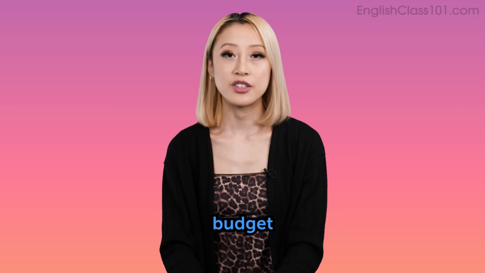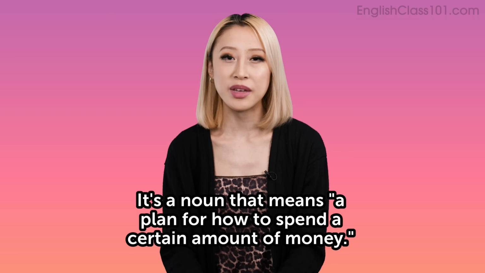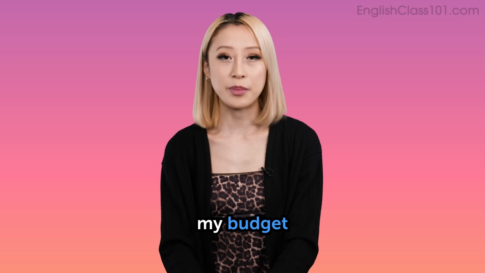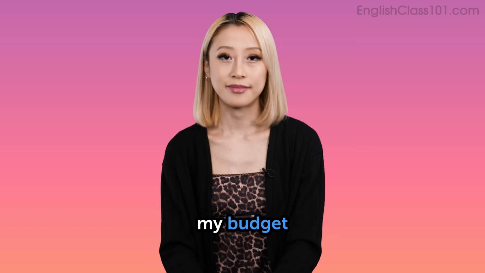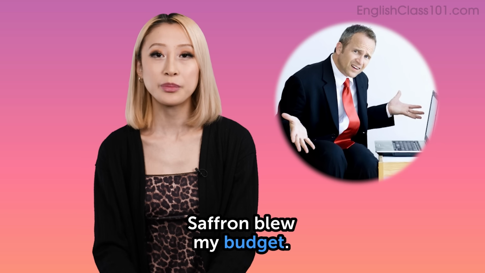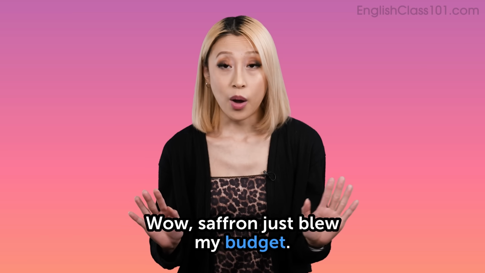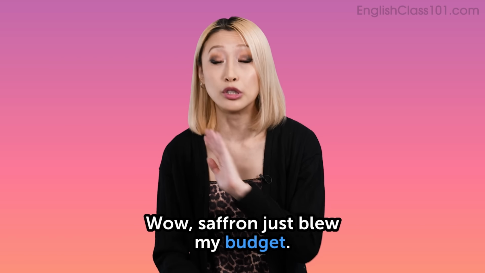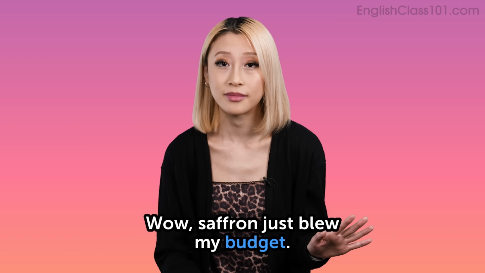Budget. It's a noun that means a plan for how to spend a certain amount of money. Here's an example. My budget. Saffron blew my budget. Wow, saffron just blew my budget.